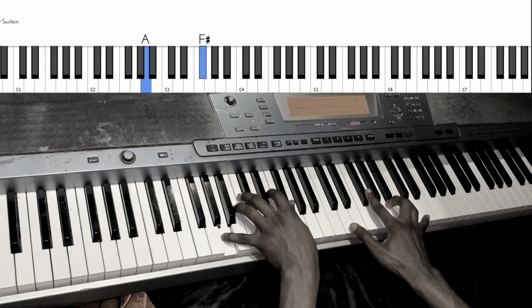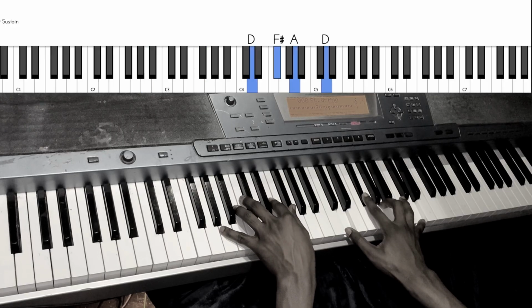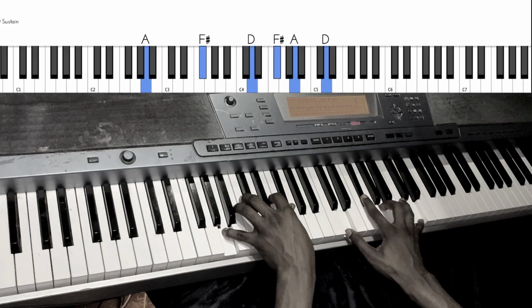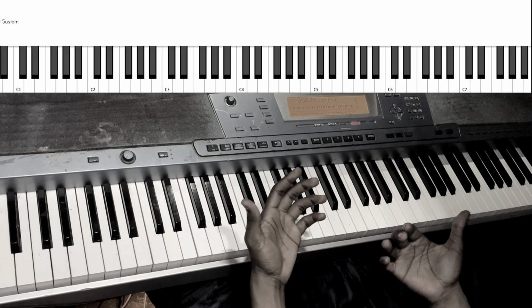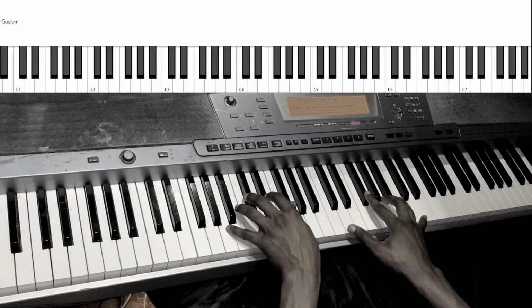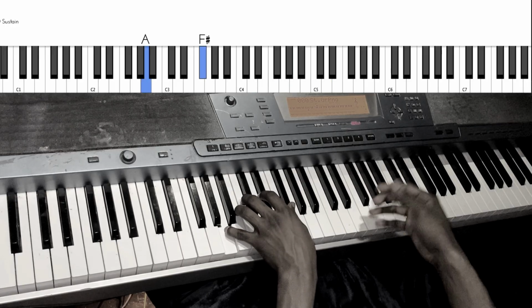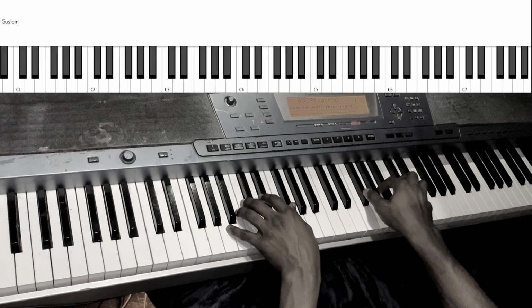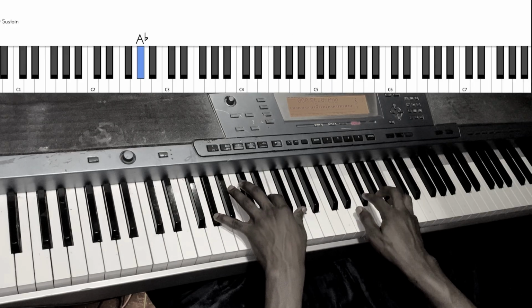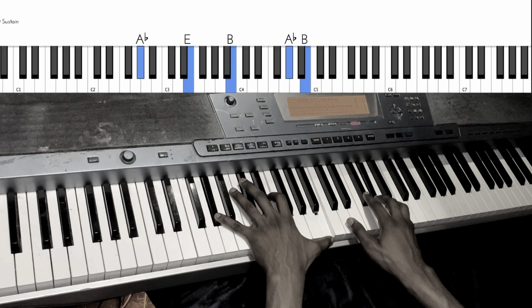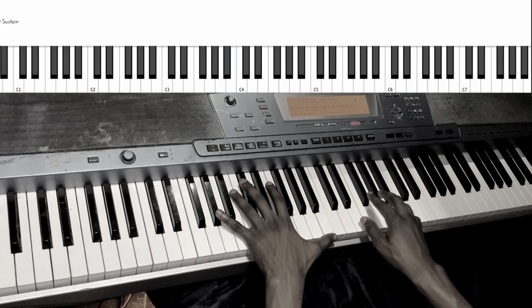Right, here that's the 4, the D major again. But even here you see how I'm trying to keep it as simple as possible, right? I'm still using the notes of the triad, right? Same thing here, that's the 5.